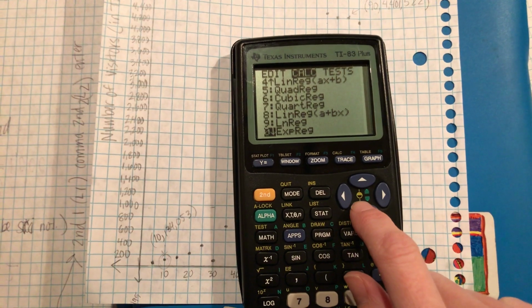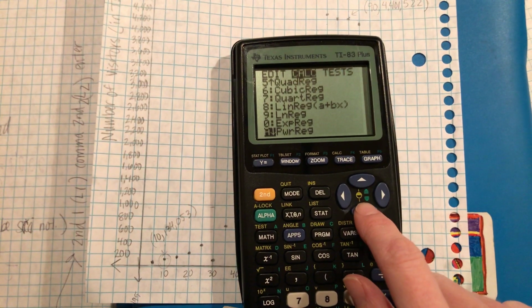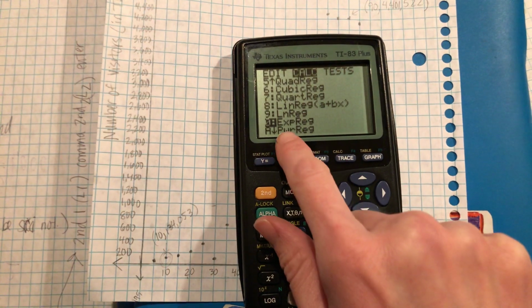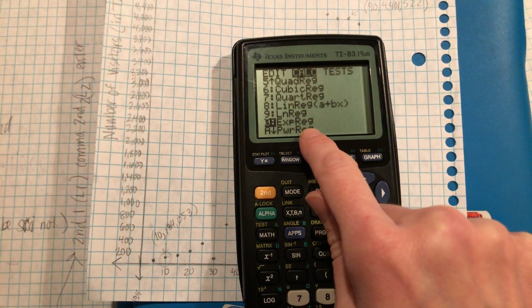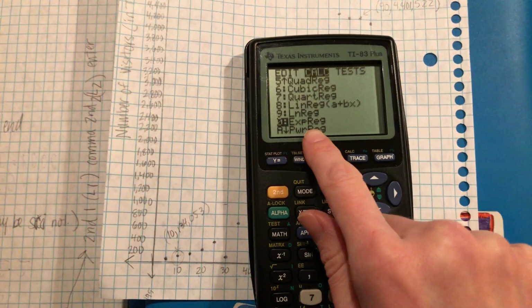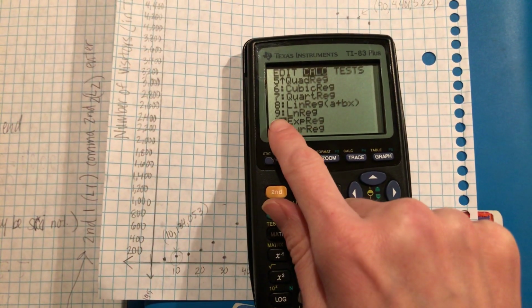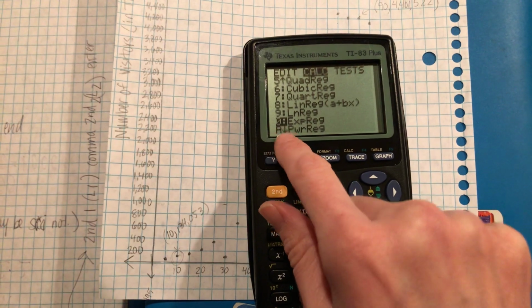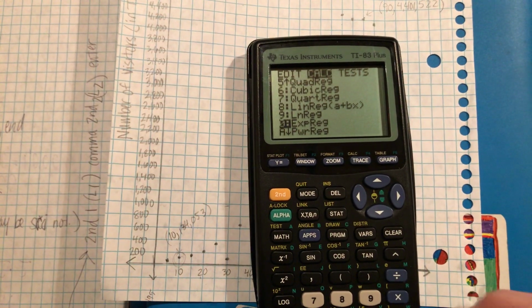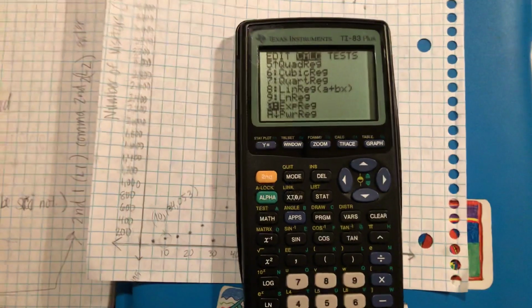On this TI-83 Plus, you want option number 0, which is ExpReg. That stands for exponential regression. Different calculators might have it like a 9 or A or something. So you just want the one that says ExpReg, exponential regression.